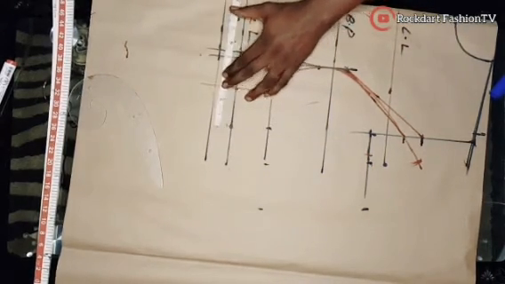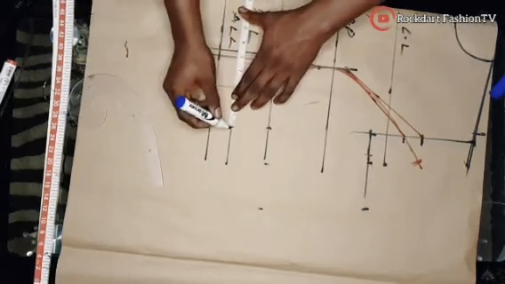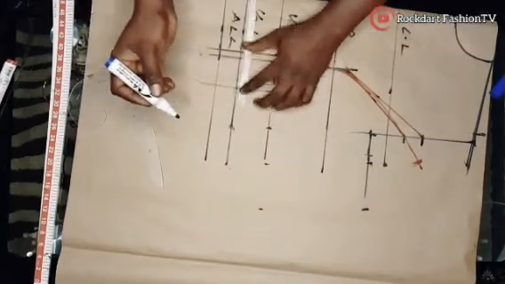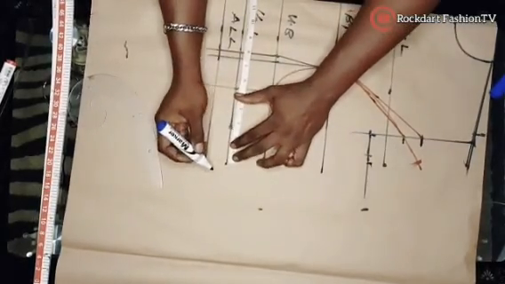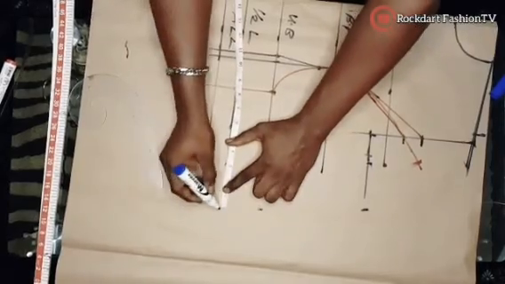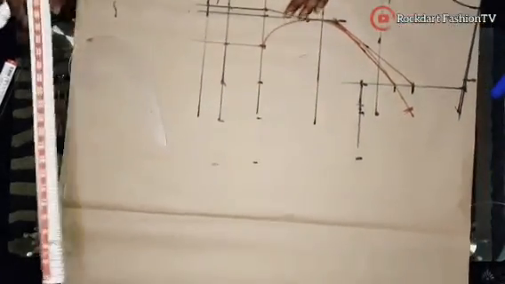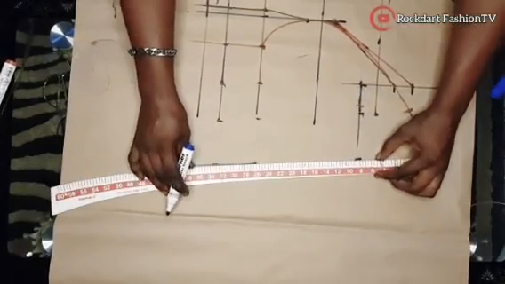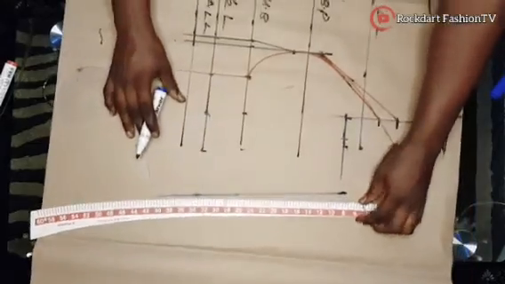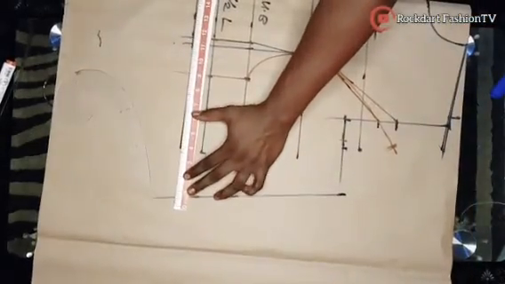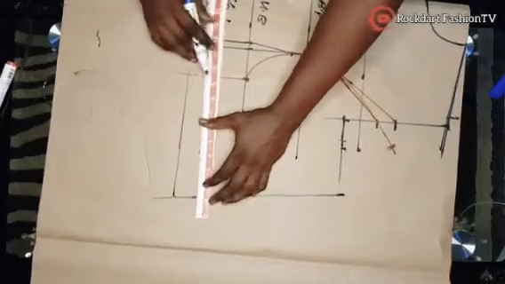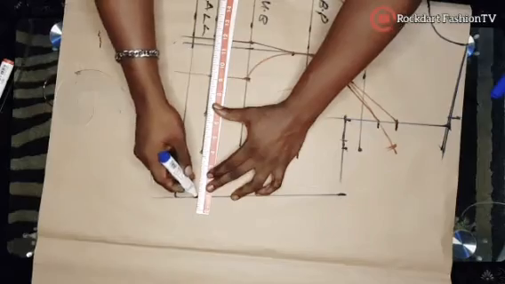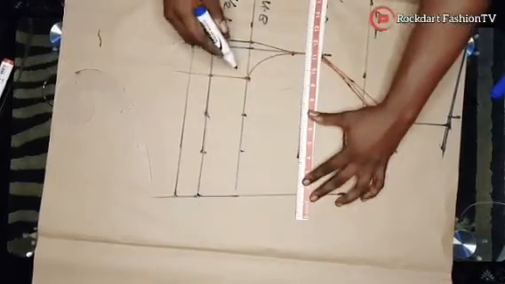So 9.5. Two-inch darts replacement. Then my 3 inches. Like this. Don't be worried about the funny shape. By the time we take in our darts, it will come in, so don't worry about that.